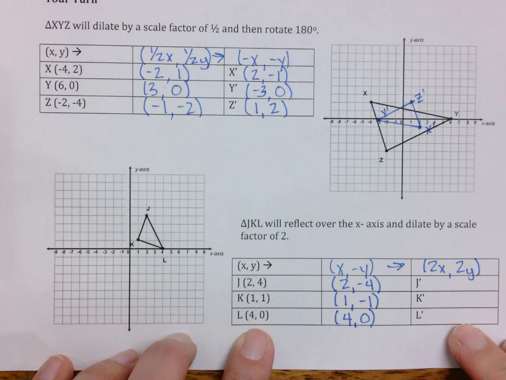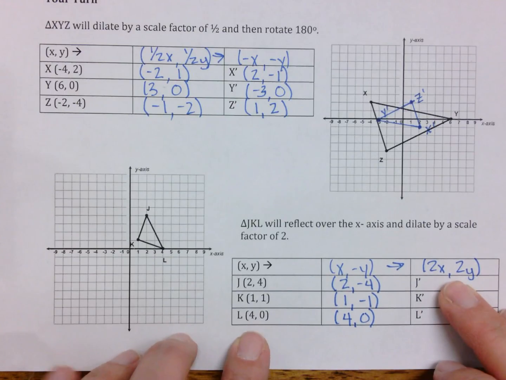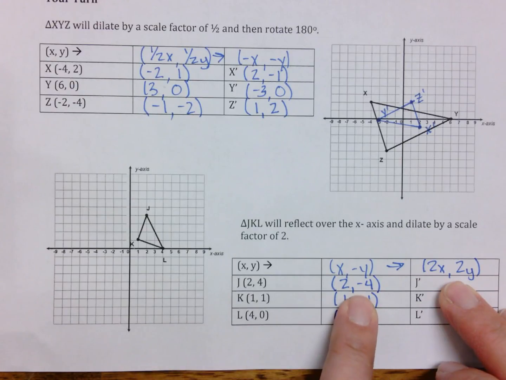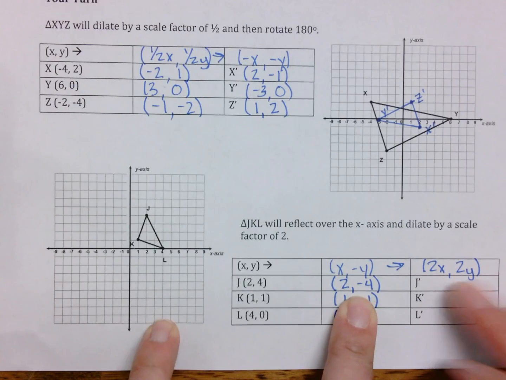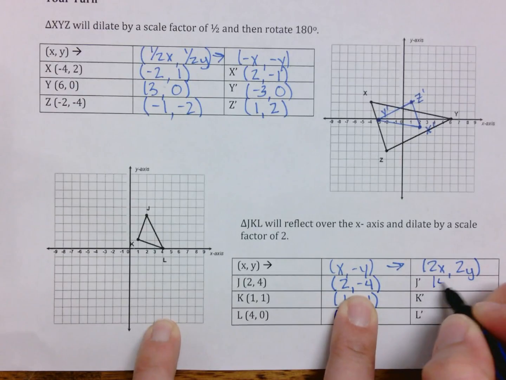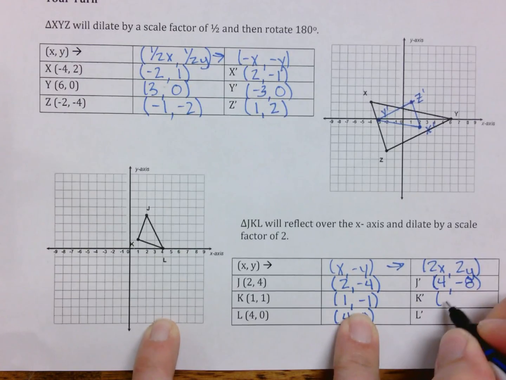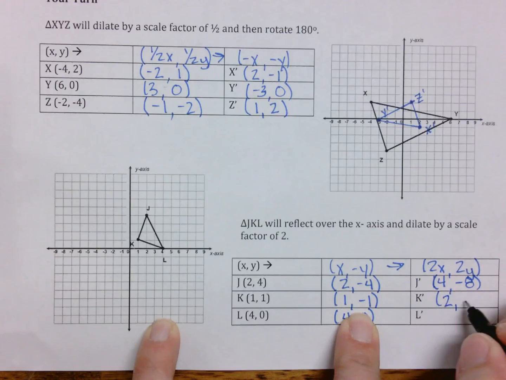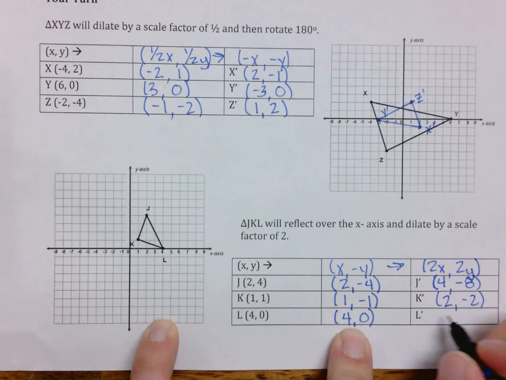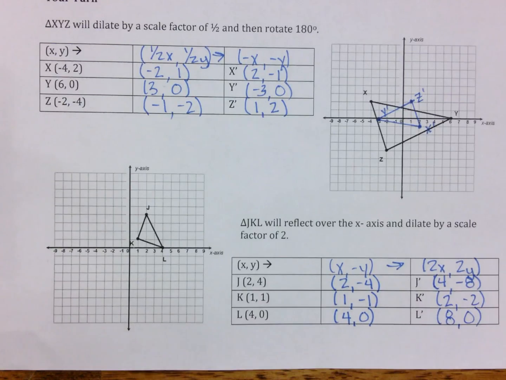For our final transformation, we're going to dilate by a scale factor of 2. So we're going to take this new ordered pair and multiply by 2. 2 times 2 is 4. -4 times 2 is -8. 1 times 2 is 2. -1 times 2 is -2. And then our final one is 8 and 0. And then we're going to graph those points because we want to graph and label the final image.